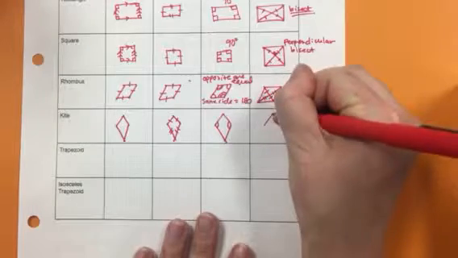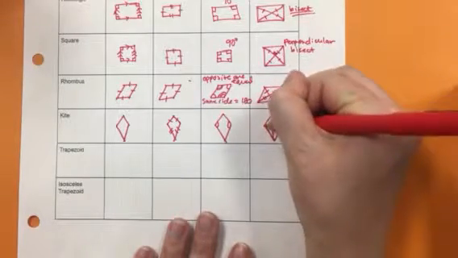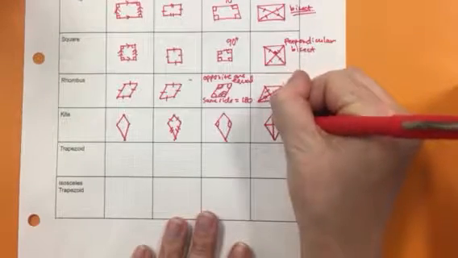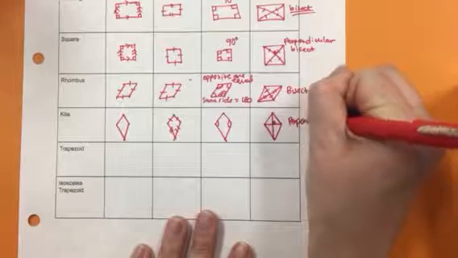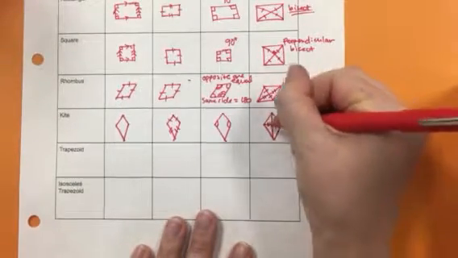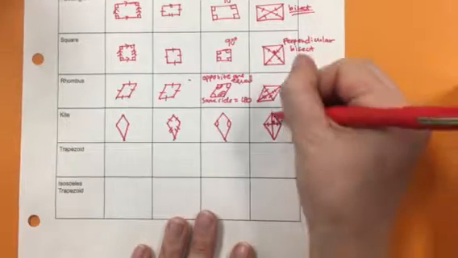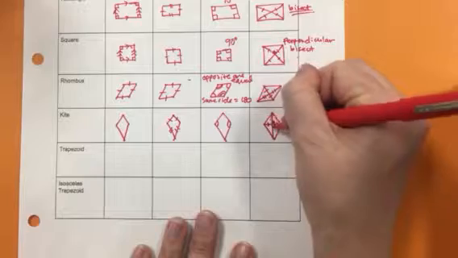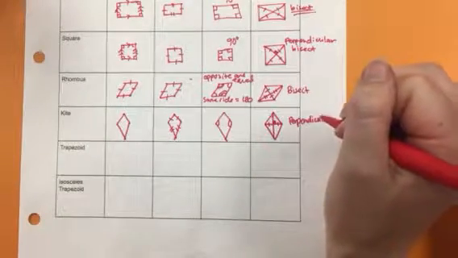Then with the diagonals, they create perpendicular. There's a right angle. But only one of them is bisected. Only the line that's horizontal is bisected. This vertical line, this piece is smaller than the bottom piece, so it's not bisected equally.